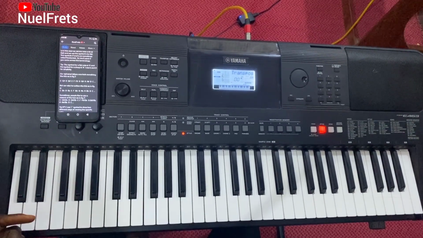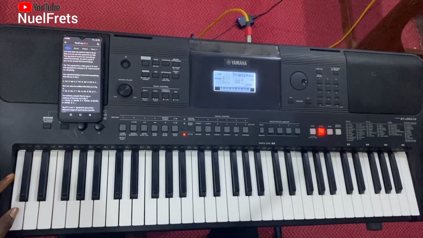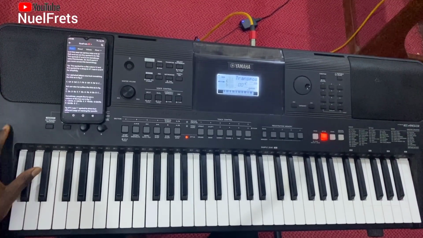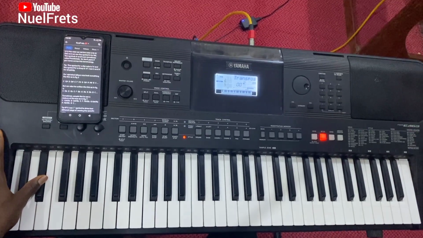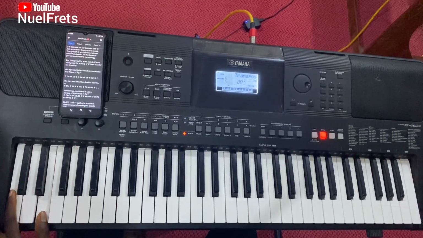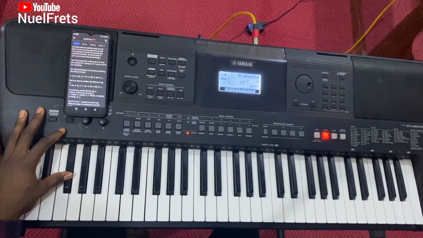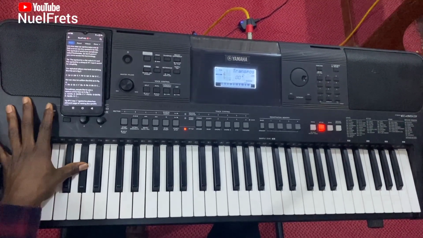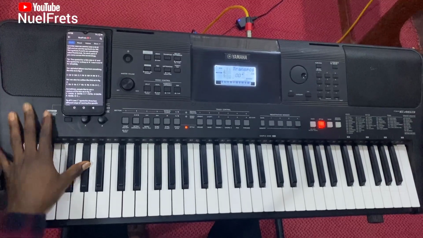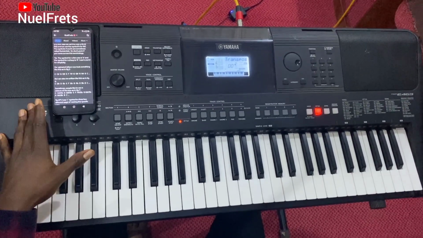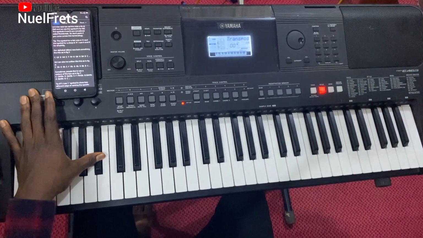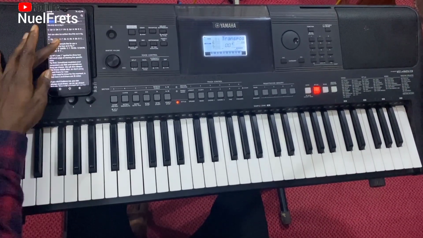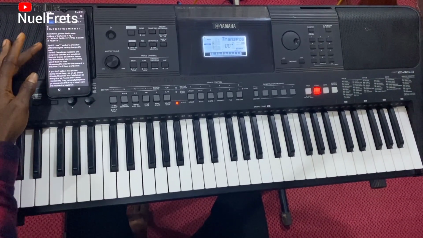So I will name them together now. This is your C sharp or D flat, your D, your D sharp or E flat, your E, your F sharp or G flat, your G sharp or A flat, your A, your A sharp or B flat, now your B, and back to your C. I believe that is very helpful.